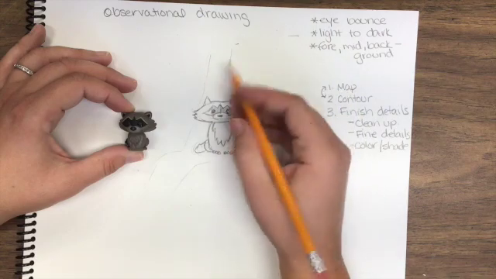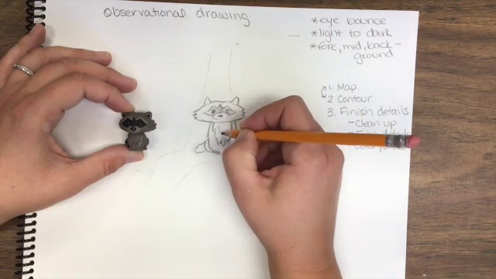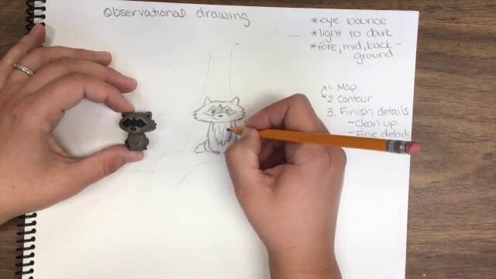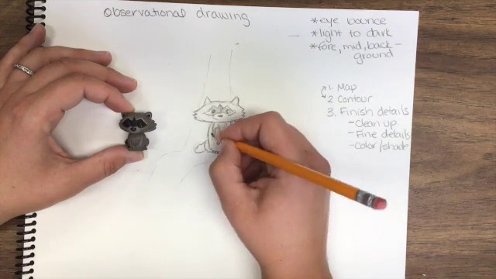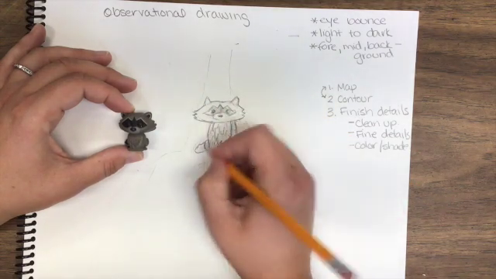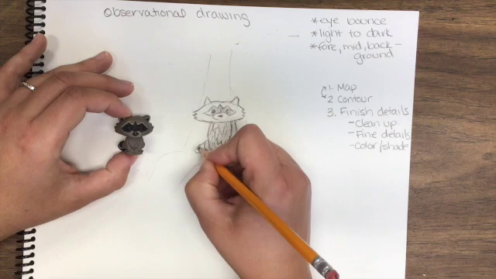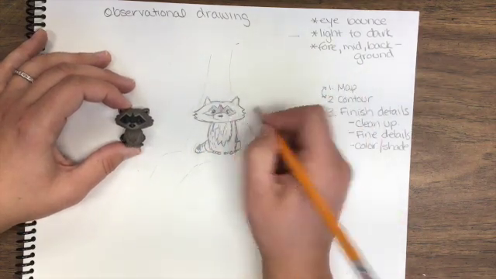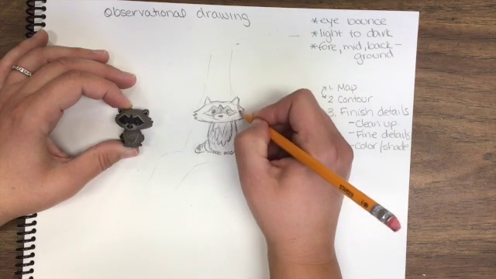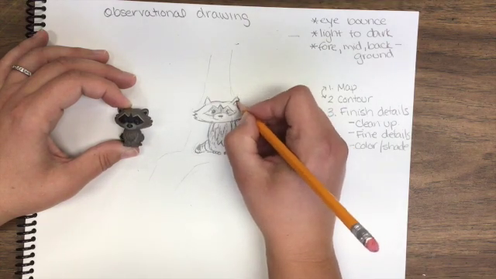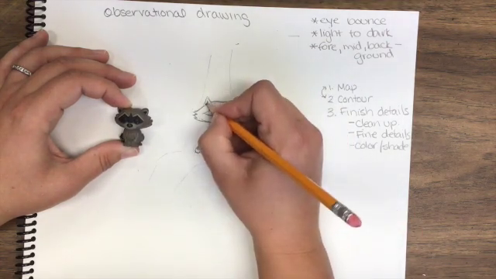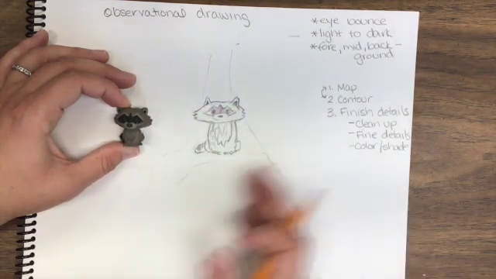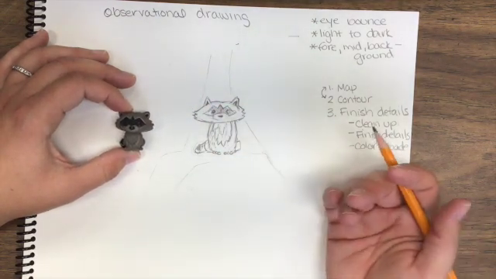Clean it up. Add in any kind of small details, like I didn't even put in some of this fur, all right? On this tail, it's kind of really dark. All right. So you go in, you add all those little details. He's got a little shading in here. He's got a little dark here. Okay. So that's what I'm looking for when you're mapping things out.